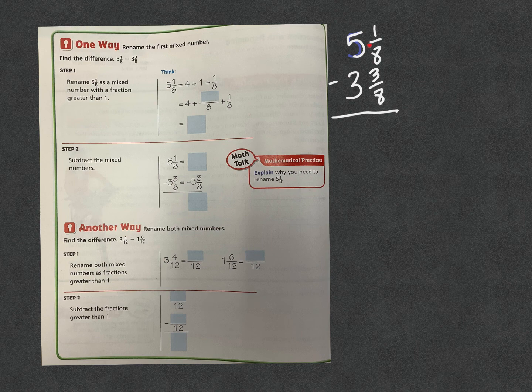So they said, I really only need one of these pies that are uncut. There's 5 uncut ones. I really only need one uncut. So they said, think about this 5 as 4 plus 1. We'll take 1 and set it aside, right? 4 plus 1 is 5, and we still have the 1/8 there.